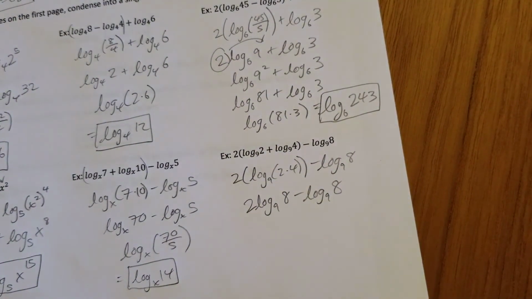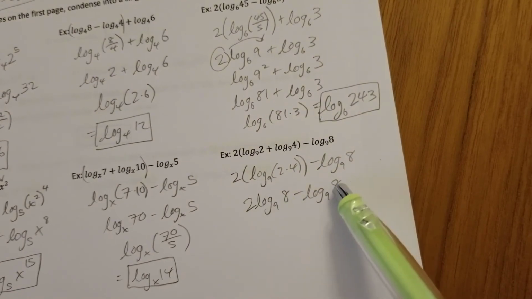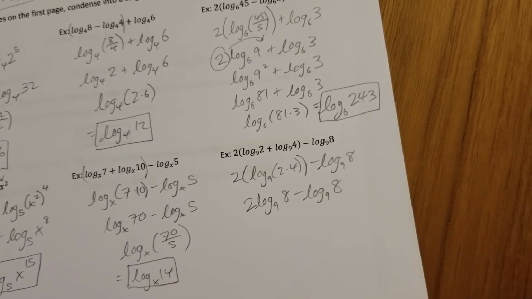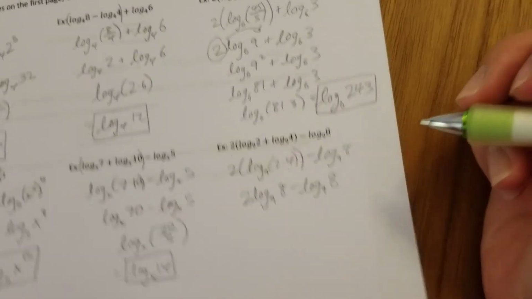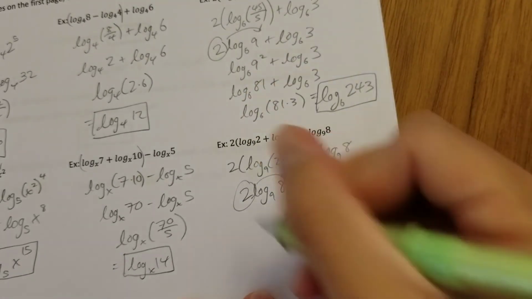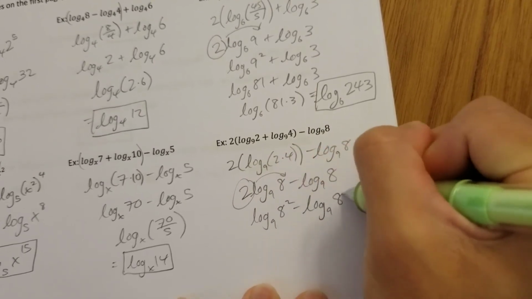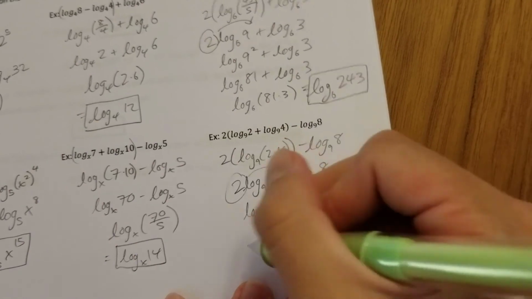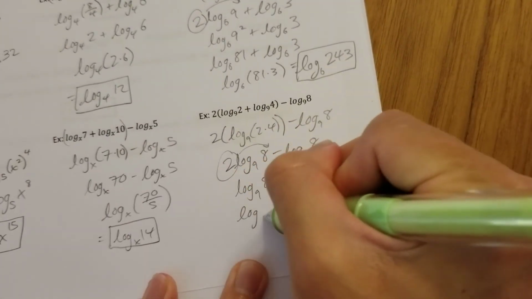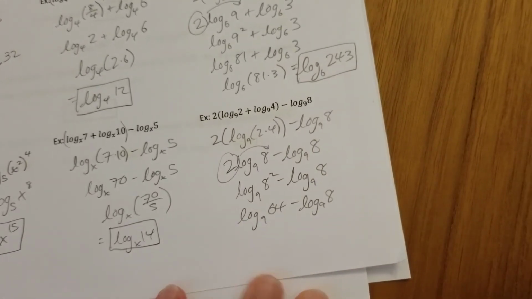If some of you see a shortcut here, if you just consider log base 9 of 8 as x, this is just combining like terms. So the answer should be log base 9 of 8 if you just subtract this. But let's go ahead and prove that. We're going to do it the other way. You take this number here and rewrite it with an exponent. Log base 9 of 8 squared minus log base 9 of 8. 8 squared is 64. So log base 9 of 64 minus log base 9 of 8.